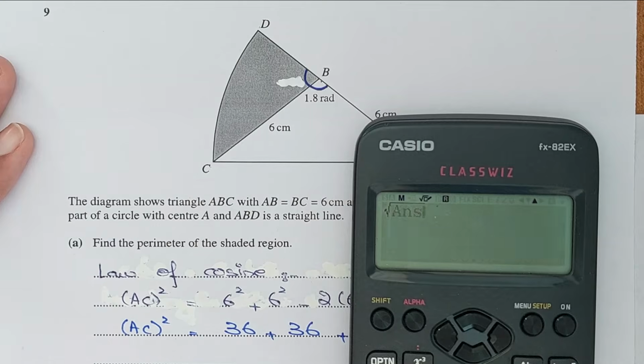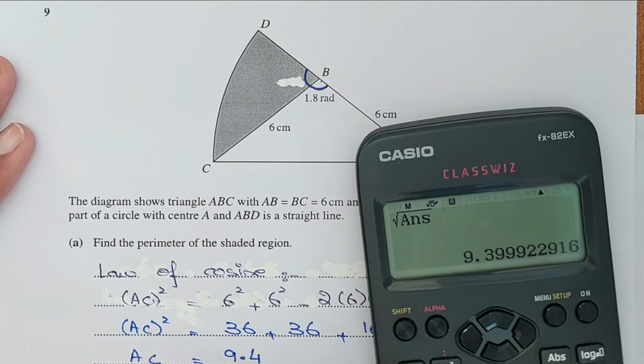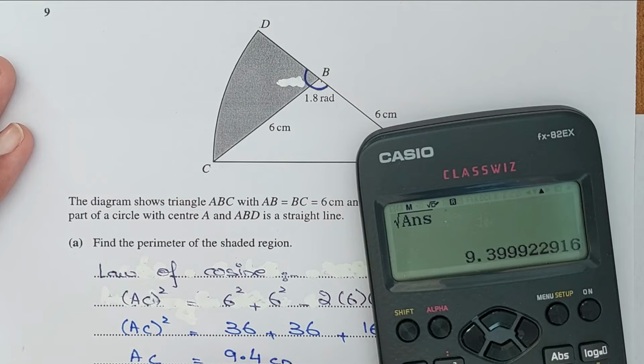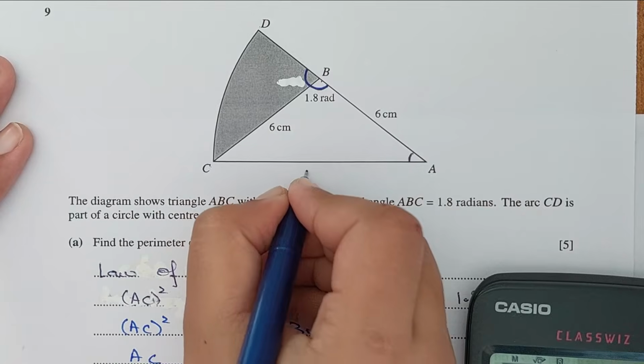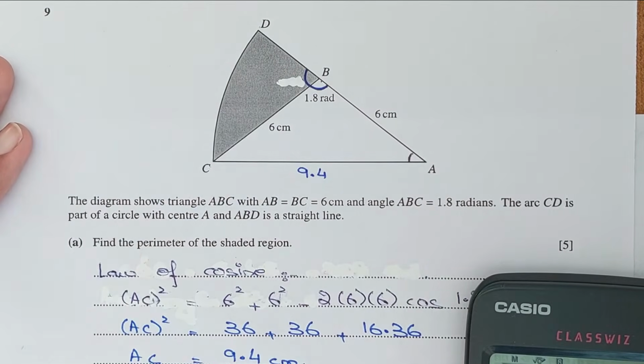Then doing a square root, we have AC equals 9.4 centimeter, right? So AC is 9.4, and AD is also 9.4.